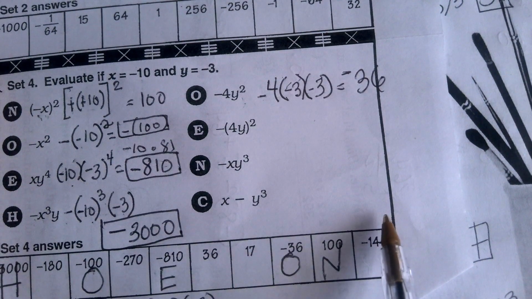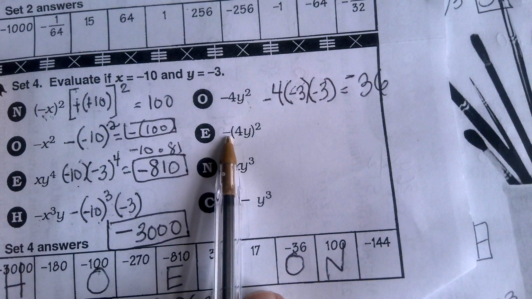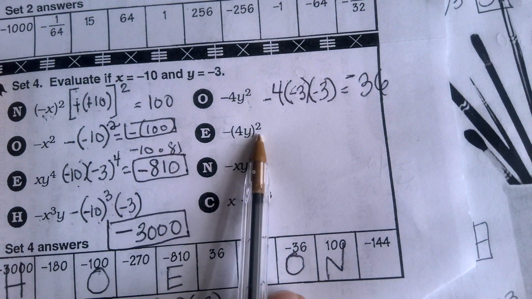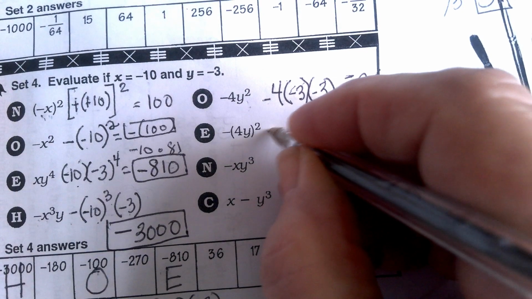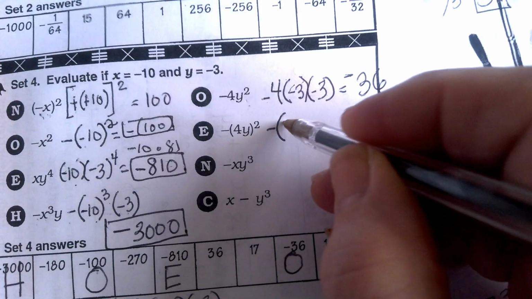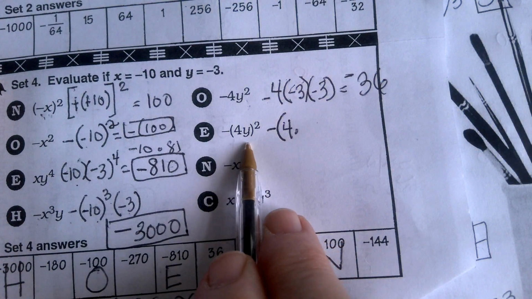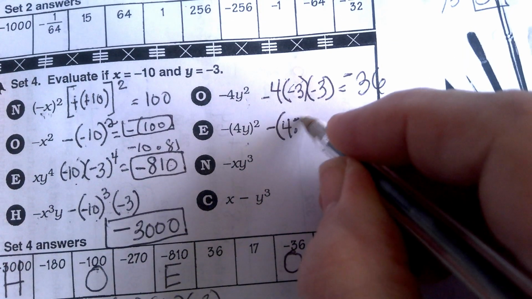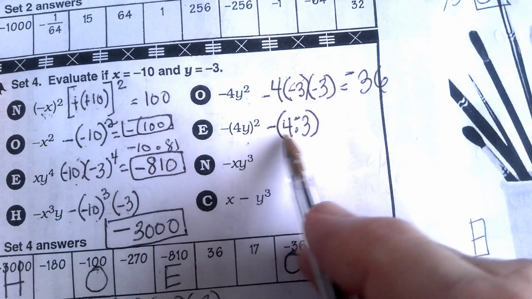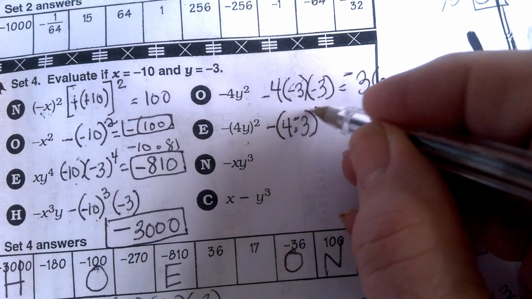And then, so this time, does that negative have anything to do with the square? No. Alrighty. And so this is going to be 4 times, what is that y value? Negative 3. So I'm going to put that negative 3 here, and once I multiply that, we're going to square the whole thing.